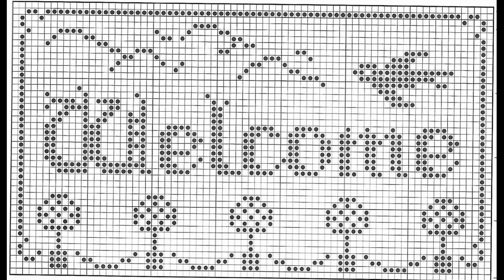So you would get your tape measure out, measure it both ways, 2 inches by 2 inches, and check to make sure that your gauge is correct. If it is, you're good to go. If not, you'll need to make those adjustments accordingly.